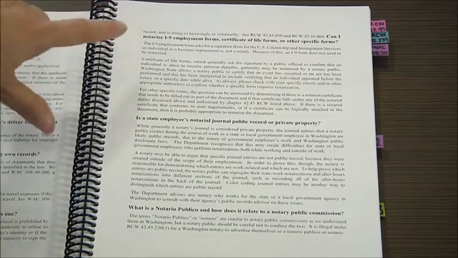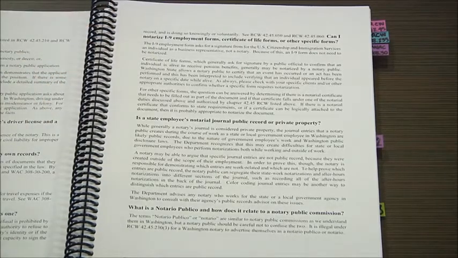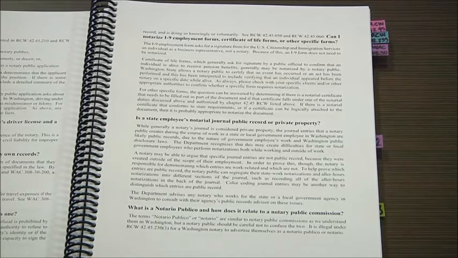Nothing. Those are filled out by the employer. Okay, so you can do it as a business representative, but not as a notary. Right, because it's the business that does it. Whoever's hiring that person, the employer fills that out.